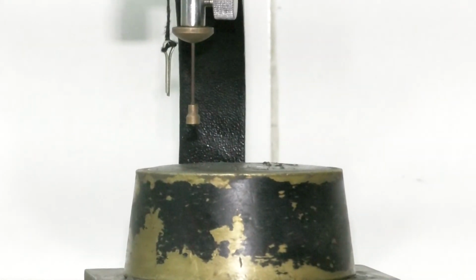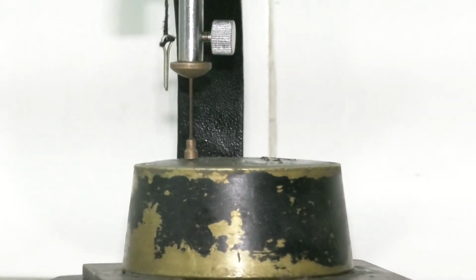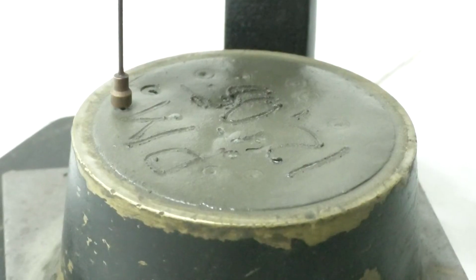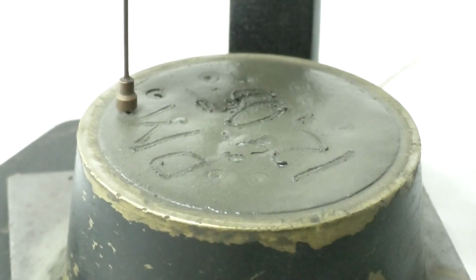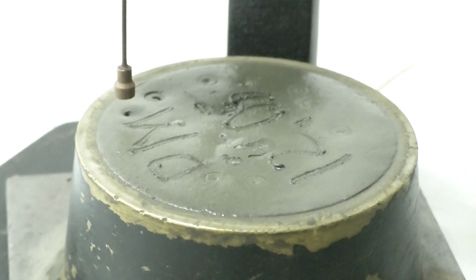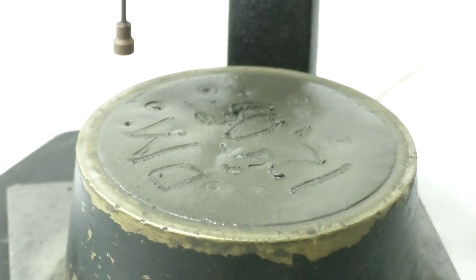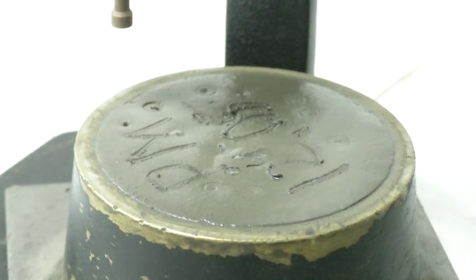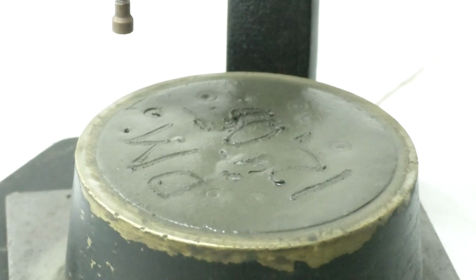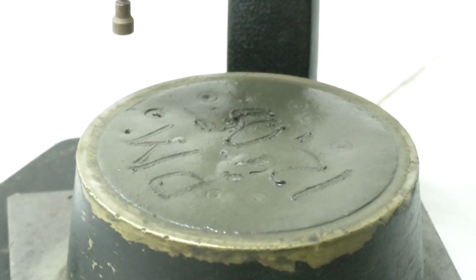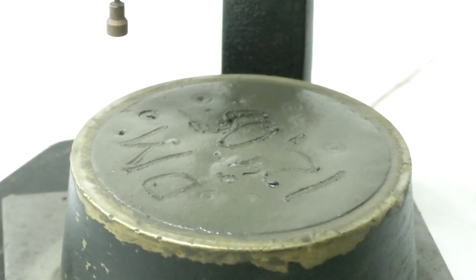Replace the needle with the annular attachment to measure final set. Go on checking the final set at different intervals. Final set is obtained when the needle makes an impression while the attachment fails to do so. Note the time. This time represents the final set.